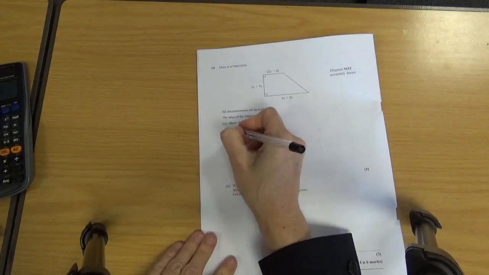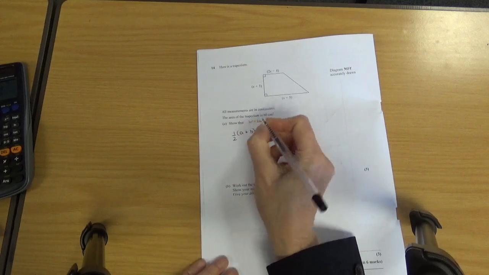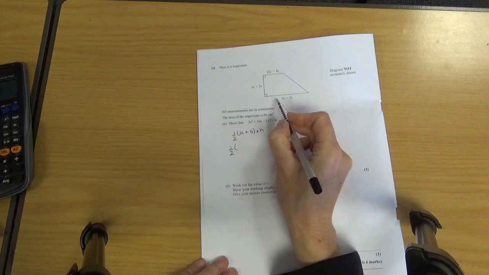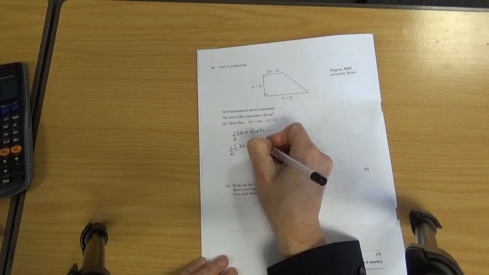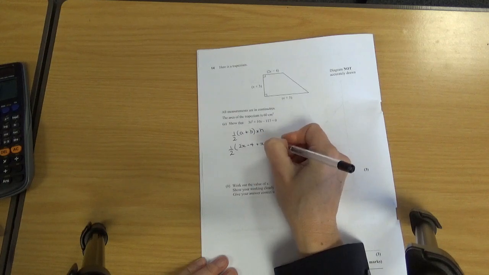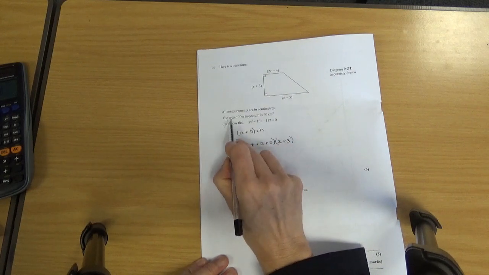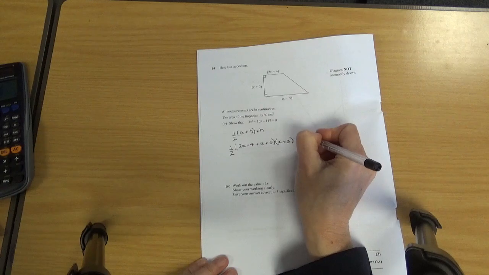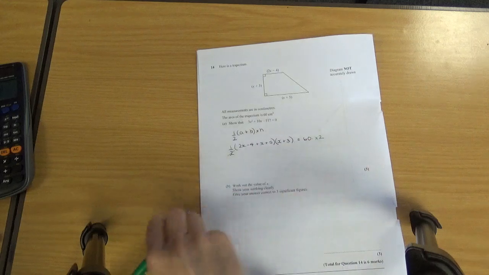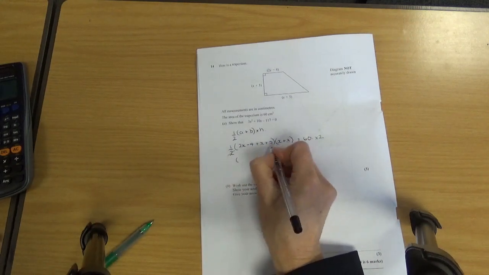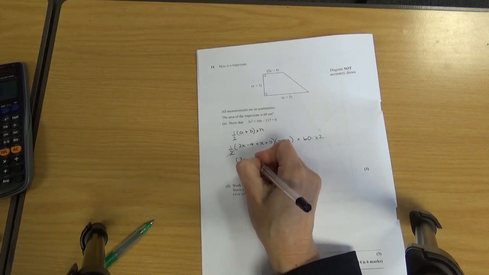Area of a trapezium is a half A plus B times H. So in this case, A is 2x subtract 4 and B is x plus 5. And we're going to multiply that by the height of x plus 3. And the question tells me the area equals 60. So opposite divide by 2 is times by 2. And while I'm doing that, I'm going to simplify this bracket. 2x and x is 3x. Negative 4 add 5 is positive 1.